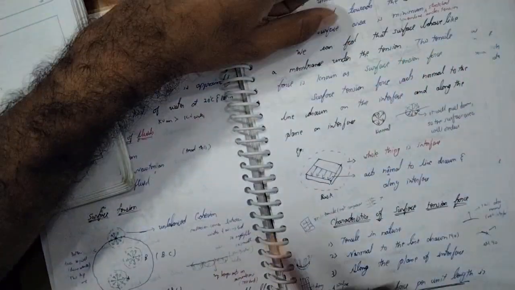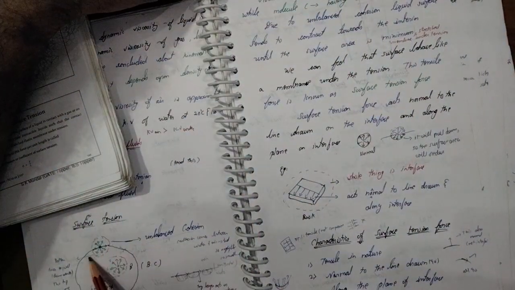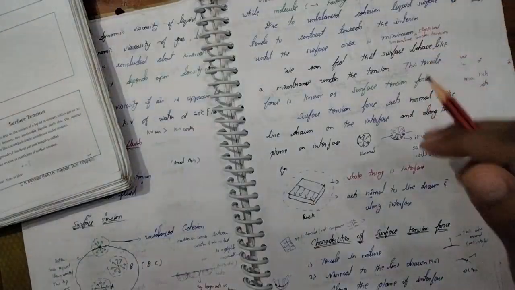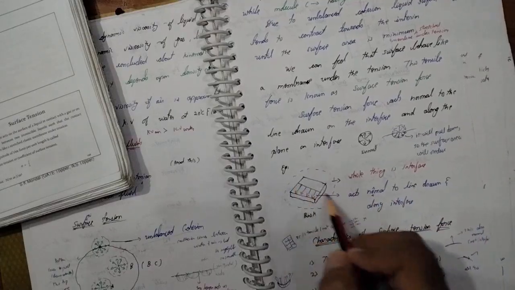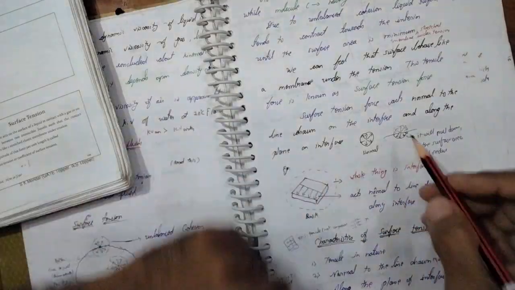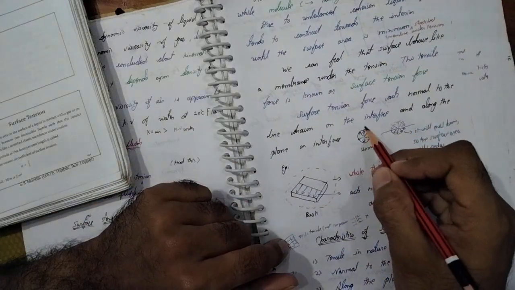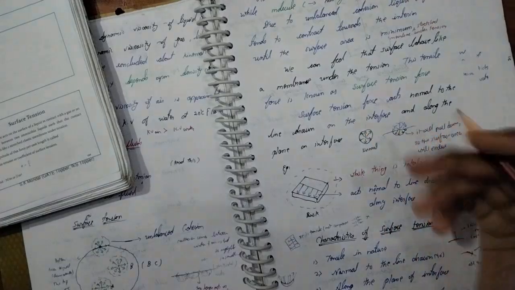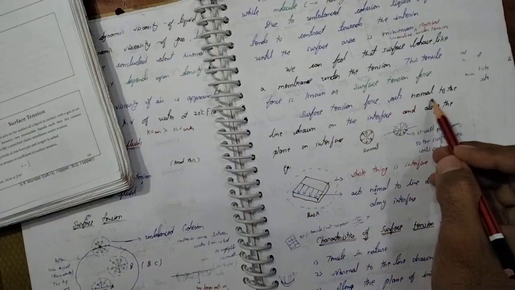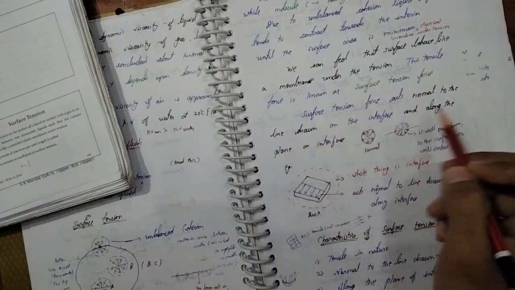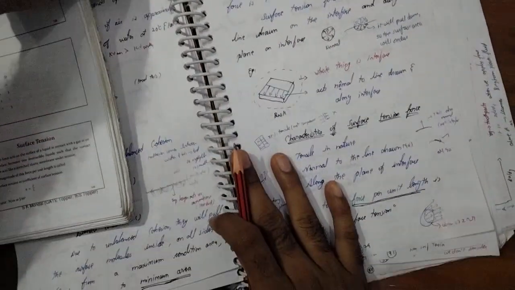Now what will happen here? The tensile force will act, and it acts normal to the line run. I showed this in the front view, and this is the top view. I think you can understand. So surface tension force acts normal to the line run on the surface and along the plane of the surface. I think you understood the point.